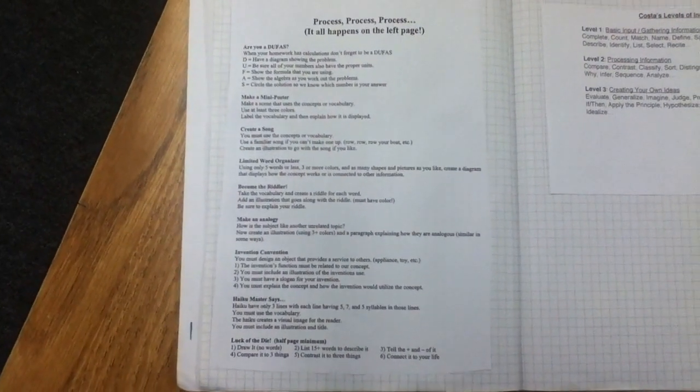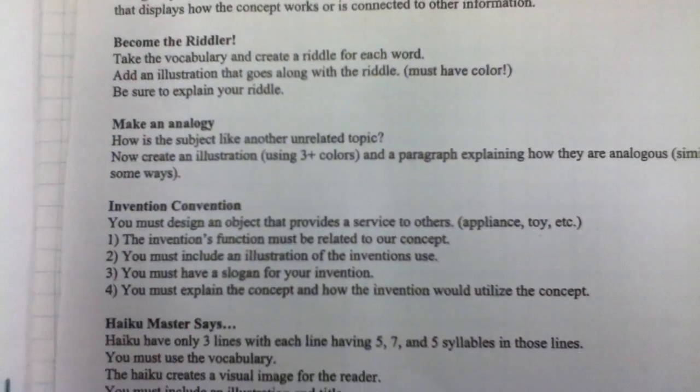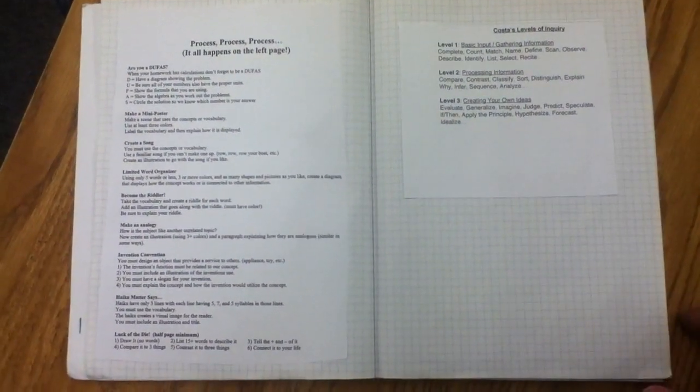One of them is processing techniques that we can use when we get new information. So if a student goes home and they've got some information and they're asked to do one of these, like make an analogy, it has all the instructions, the basic instructions to put that together in case they struggle. All of the handouts that you see are actually available online on the website so that you can download those.